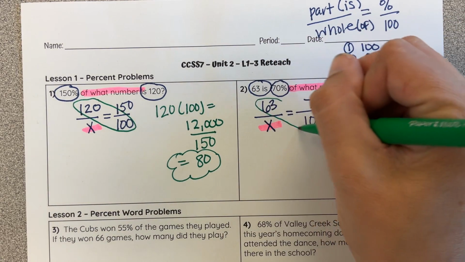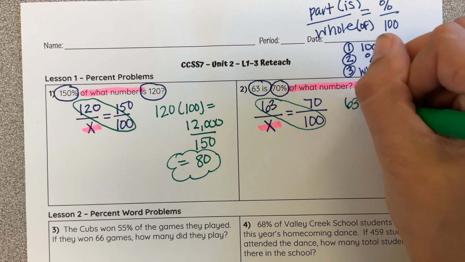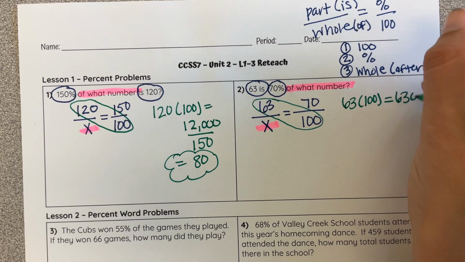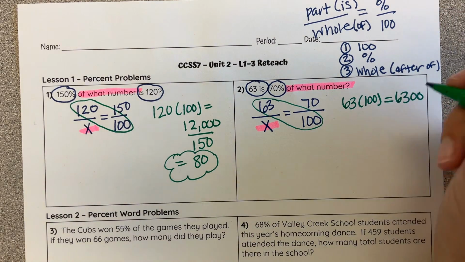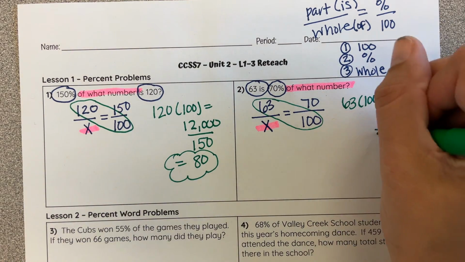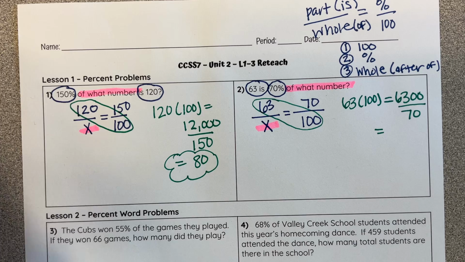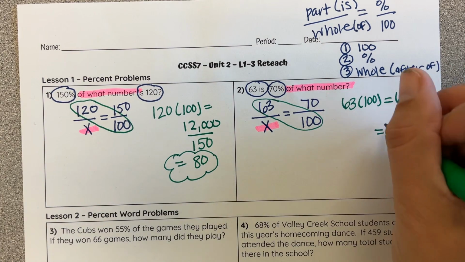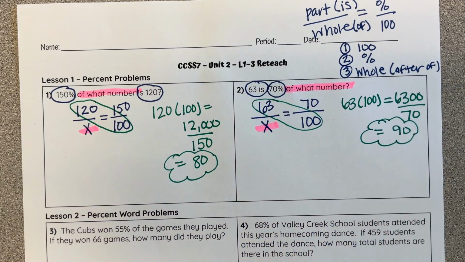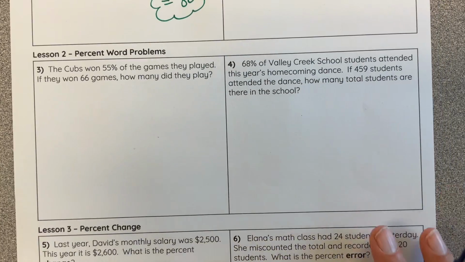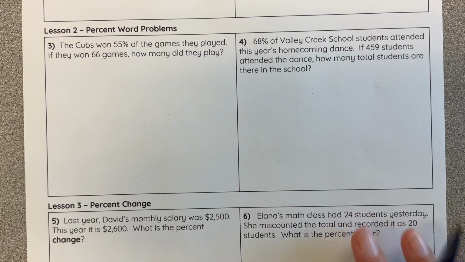We're going to multiply 63 times 100, which equals 6,300. And then we're going to divide that by the other number of 70. So 6,300 divided by 70 is going to give us 90. So those are just two examples that are just regular percent proportions, no word problems. Let's look at lesson 2, which took that a step further to word problems.